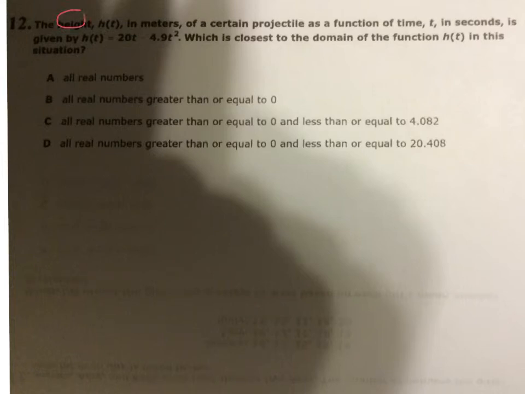The height in meters of a certain projectile as a function of time, t, so t is time in seconds, is given by h of t equals 20t minus 4.9t squared. Okay, so there's our function. That's always important. Which is the closest to the domain of the function h of t in this situation?